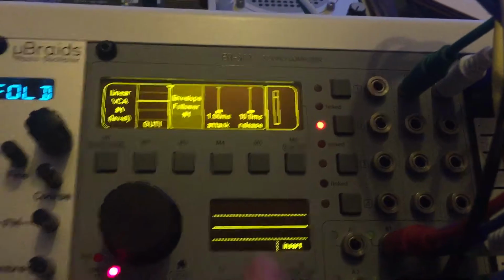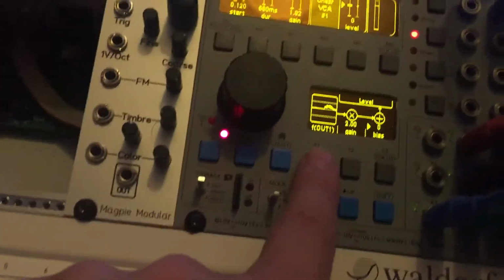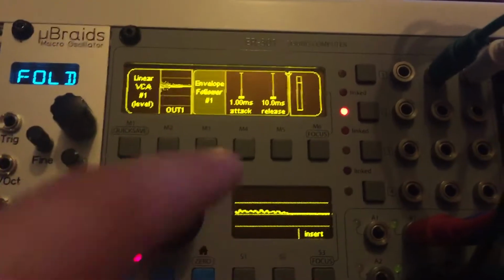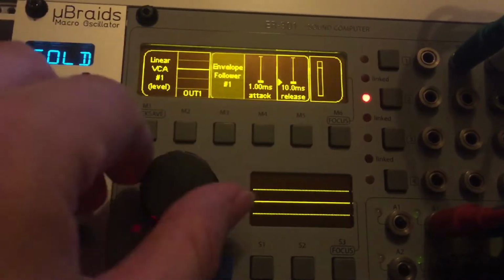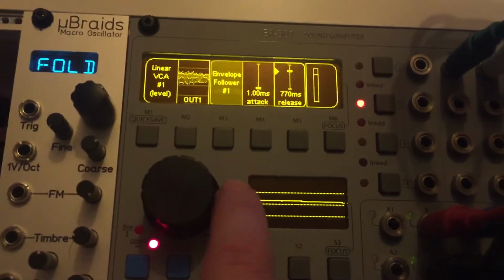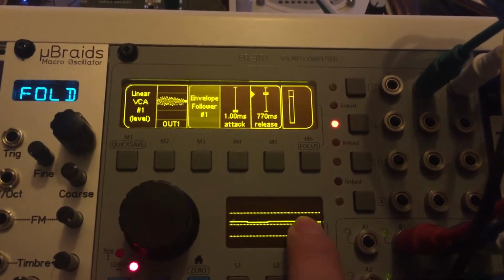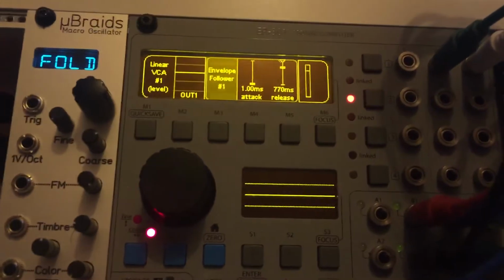Let's look at the output of the signal, and you can see it's erratic and all over the place, which is like controlling the VCA that fast. But if we set it to a long release time, now we have like a slow sort of drooping CV signal that can gently close that VCA.